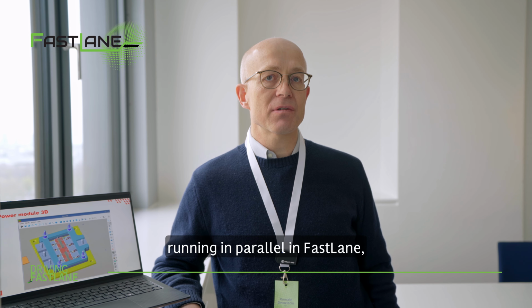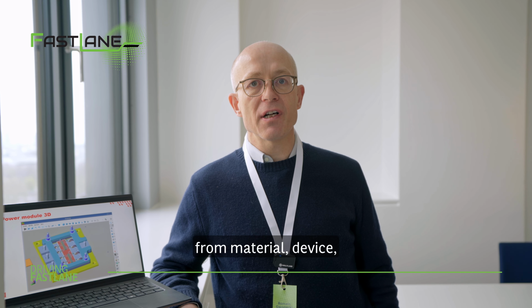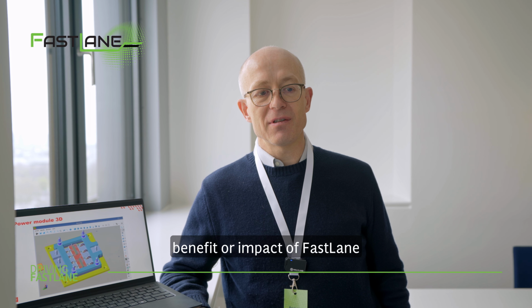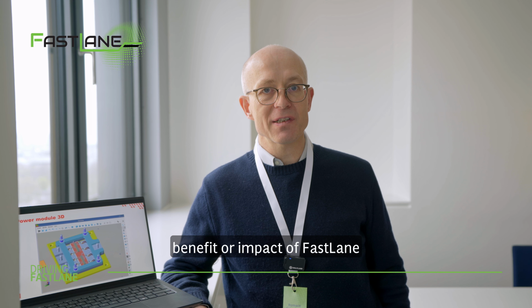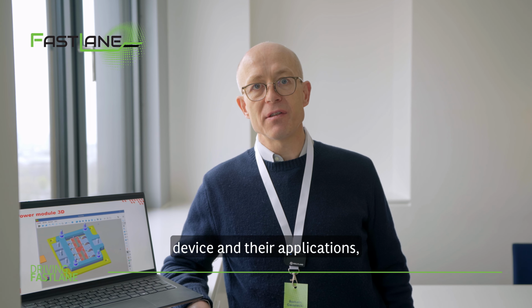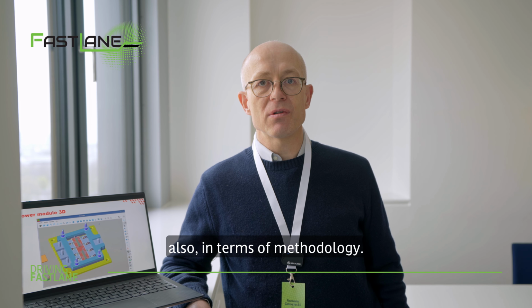Okay, in the future, perhaps right now there is already some impact because there are many innovations running in parallel in Fastlane at material level, device level, and all the activities we have to perform for improving these different aspects from material, device, module or system is in fact also a progress in knowledge. So for me, the first benefit or impact of Fastlane is a global increase of the knowledge for silicon carbide devices and their applications. Also in terms of methodology.